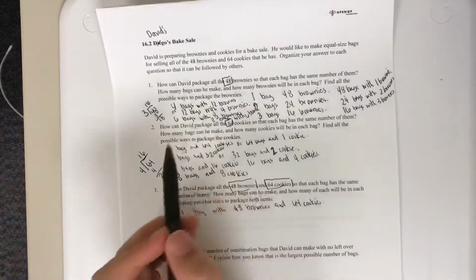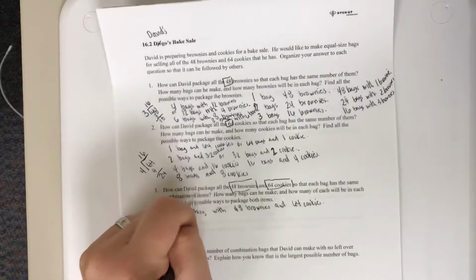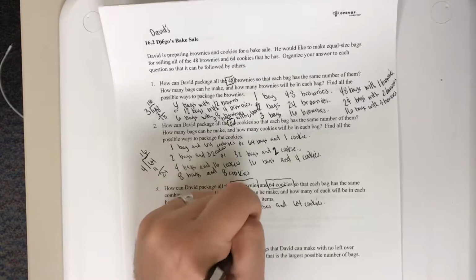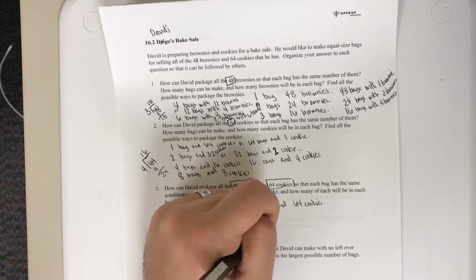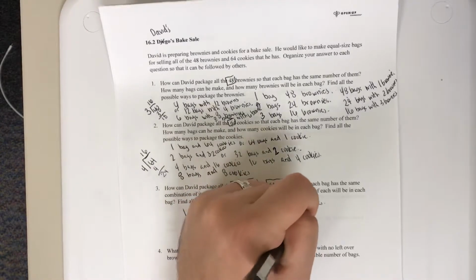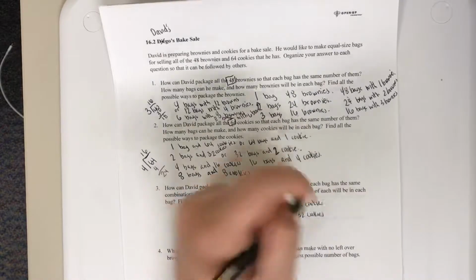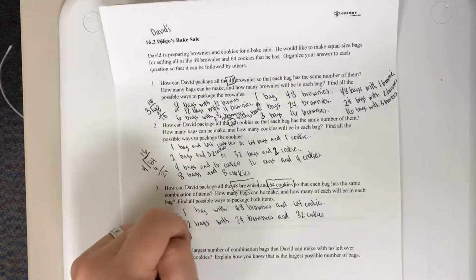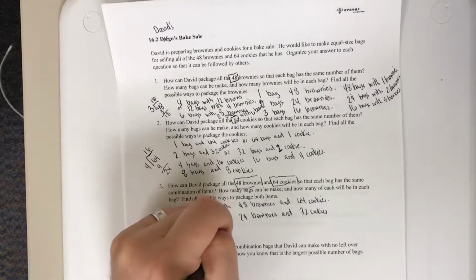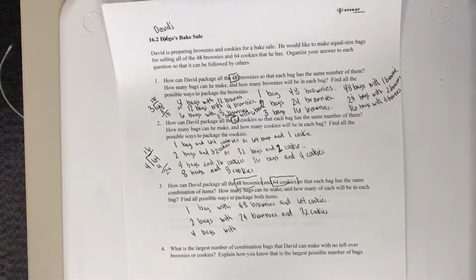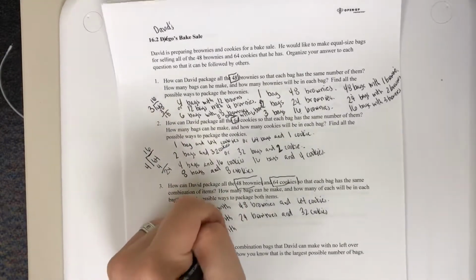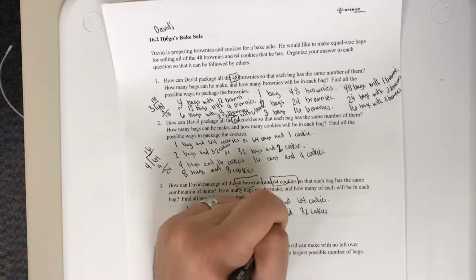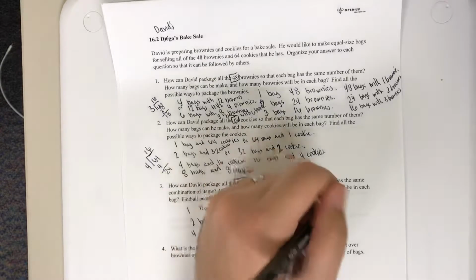Looking at the next number, I know I have 2 here and I have 2 there, so I could do 2 bags with 24 brownies and 32 cookies. The next numbers that they share in my list, well, this one has 3, but the next one is 4. This one also has 4, so I could do 4 bags with 12 brownies and 16 cookies.